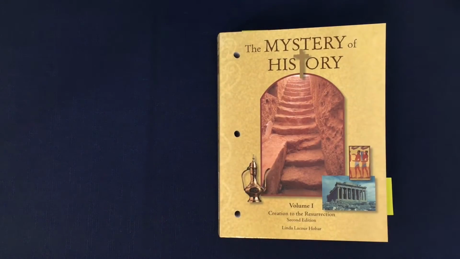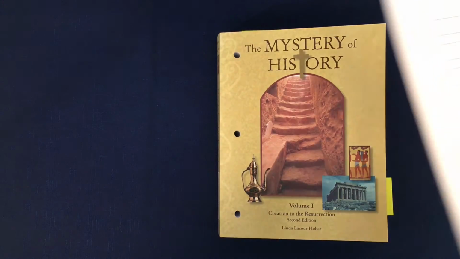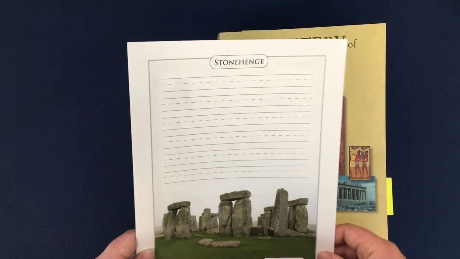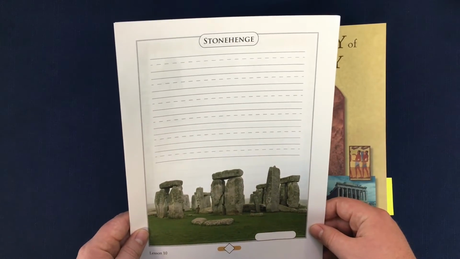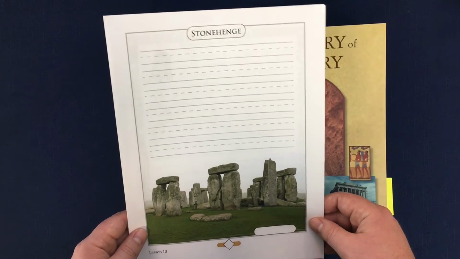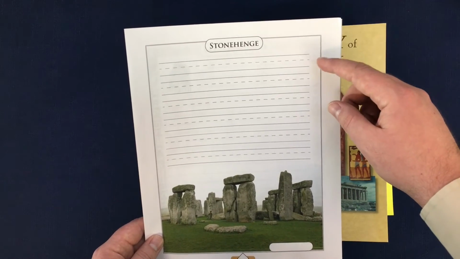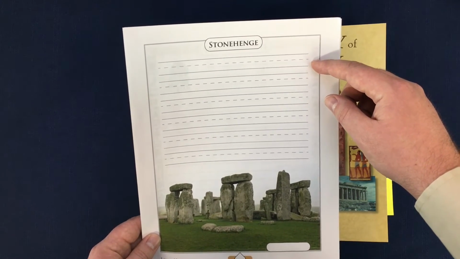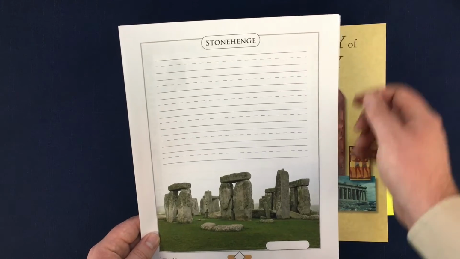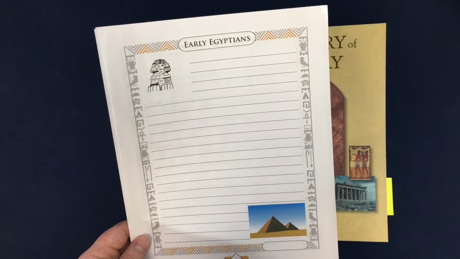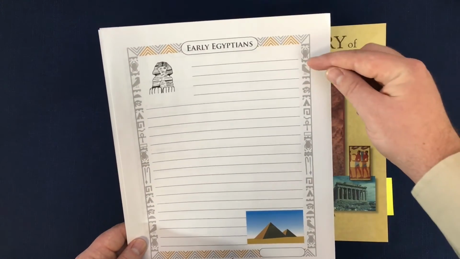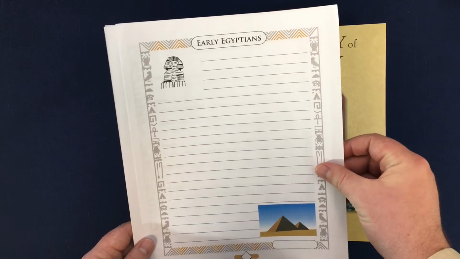The next supplement is a set of note-taking pages. Now, each lesson has a set of note-taking pages, and there's 4 pages per lesson. And they're all laid out very similarly, but the difference between the 4 pages is you've got a set for younger writers that have these kinds of lines for them to practice their writing. There's a set for older writers, which have these kinds of lines.